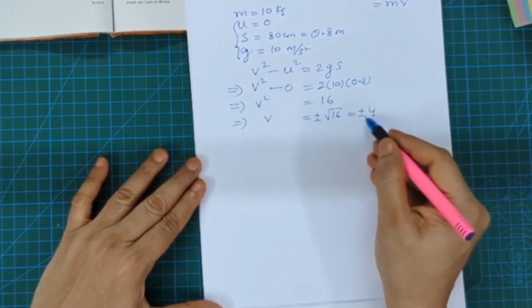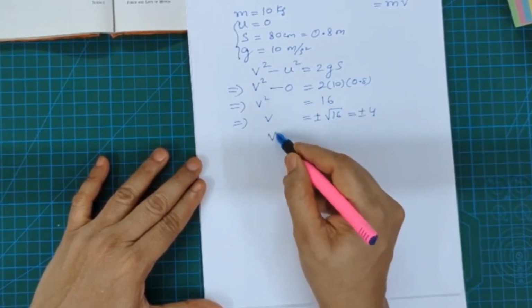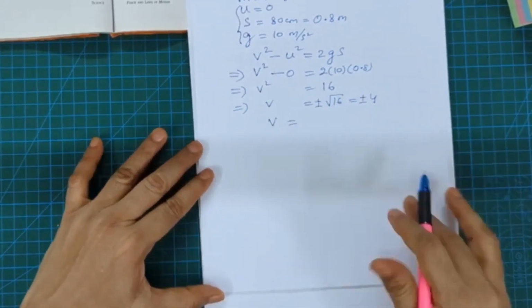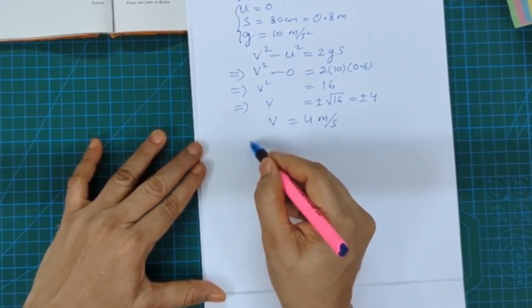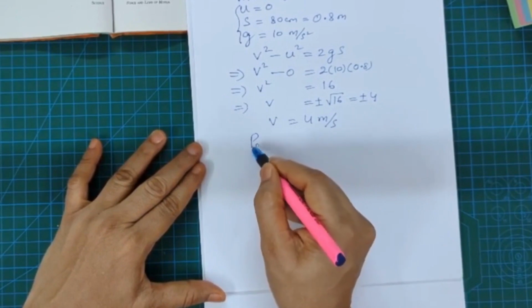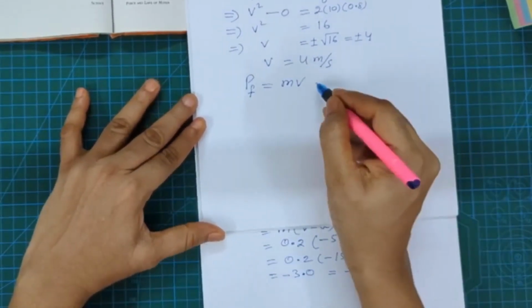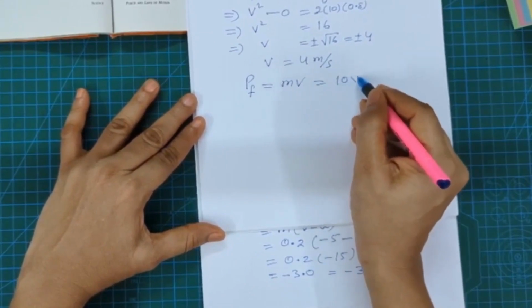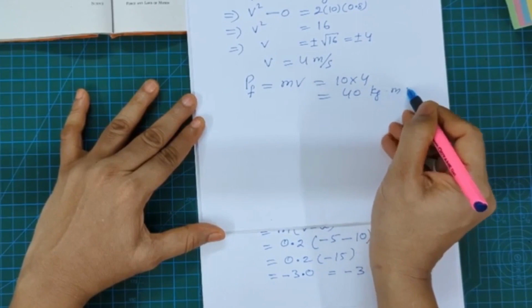So here velocity is in the correct direction. So velocity is positive 4. So the final velocity with which the dumbbell hits the ground is 4 meter per second. So the momentum transferred to the ground is the final momentum, which is mass into final velocity. Mass into final velocity is 10 into 4, which is 40 kilograms meter per second.